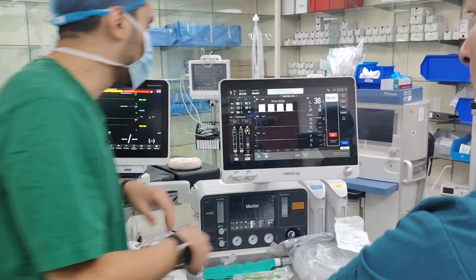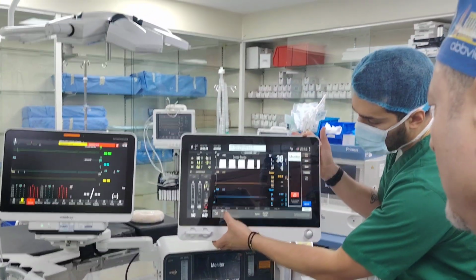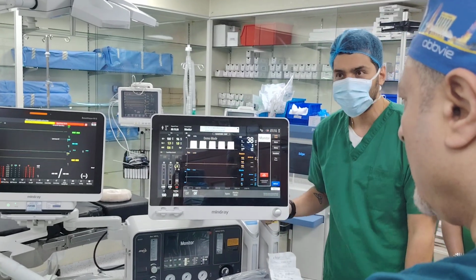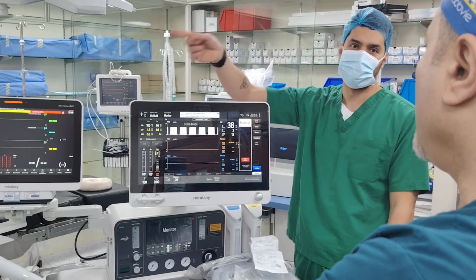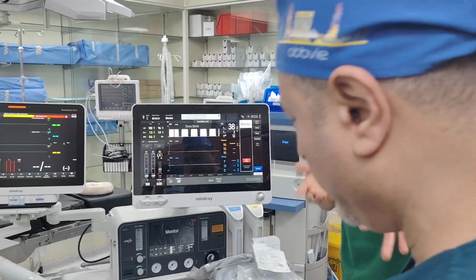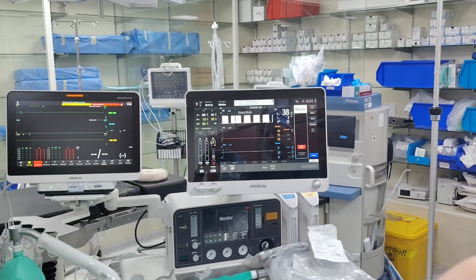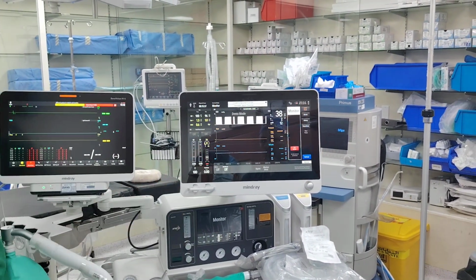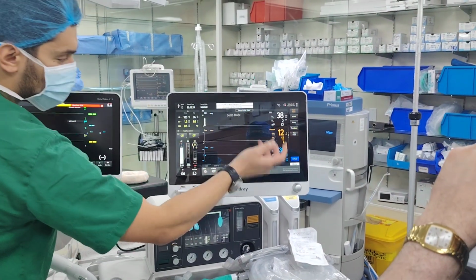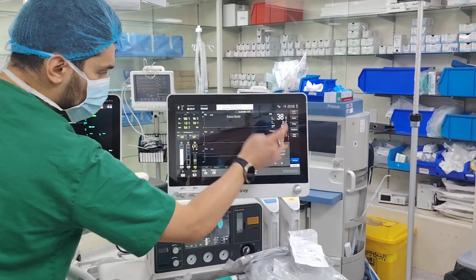So what I will recommend during this scenario is to turn off the CO2 alarm. Otherwise, you'll hear beep, beep, beep, because it's not accurate, exactly, because there's a leak. You're using this only to see if there's chest rise. Okay, so this is one thing you can actually do. And then you can press end case.